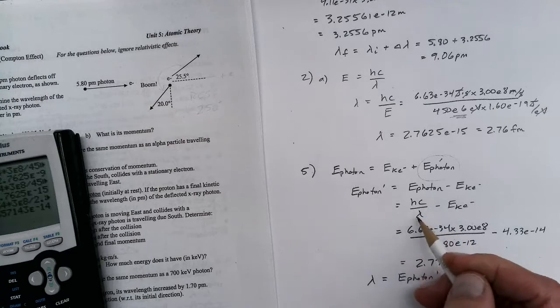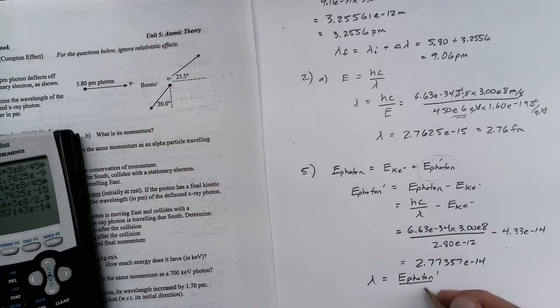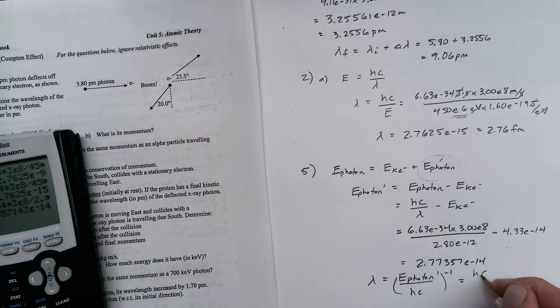Just a second here, hc over wavelength. Oh, pardon me. This is over hc, and then I need to invert it. I just messed up. I put the wrong thing on the top. It should be hc over E photon afterwards.